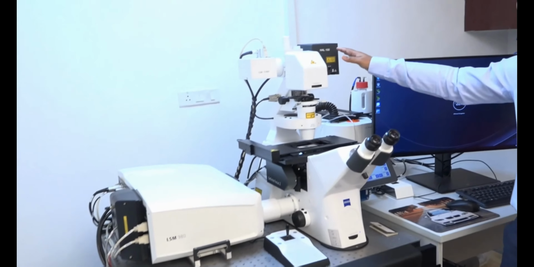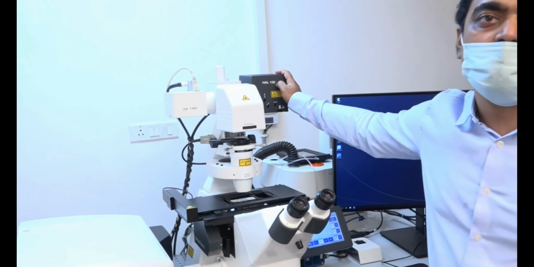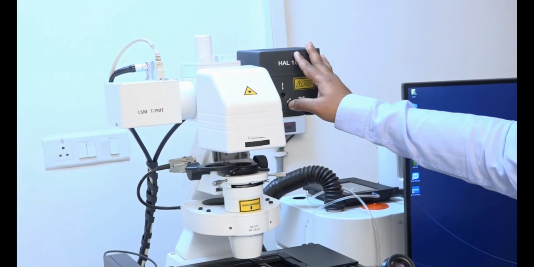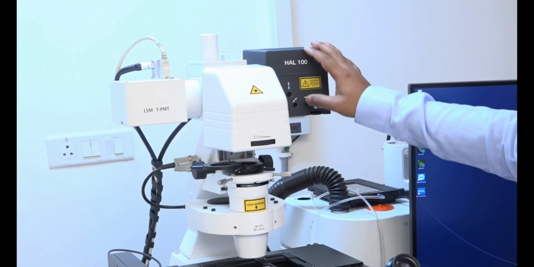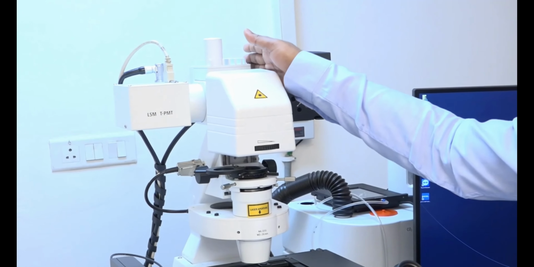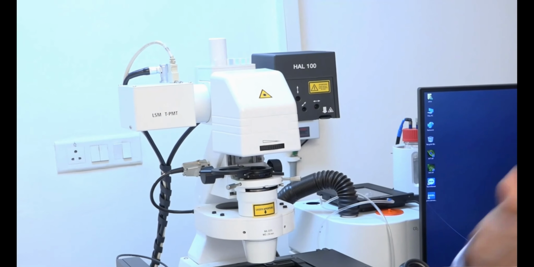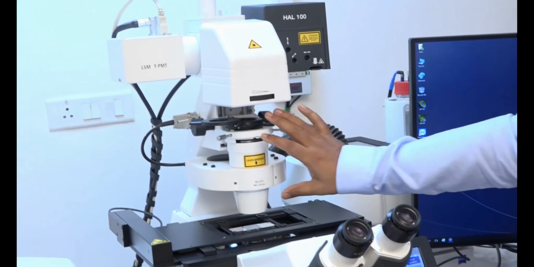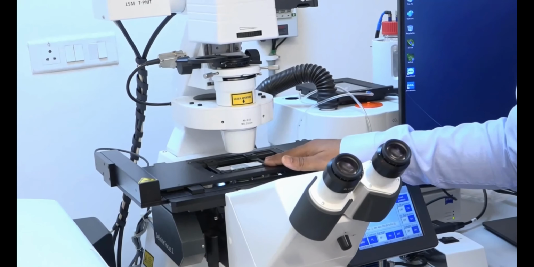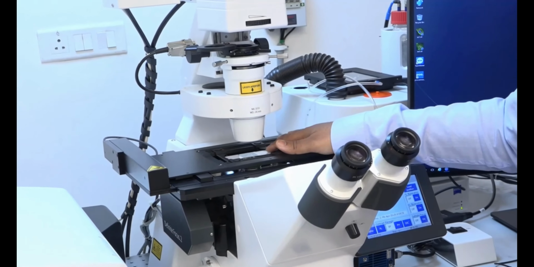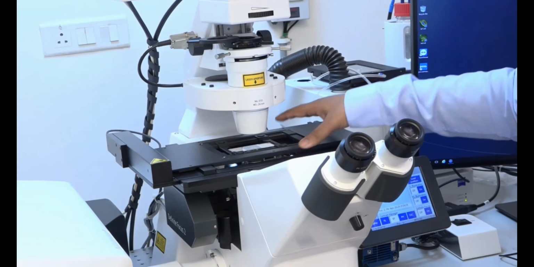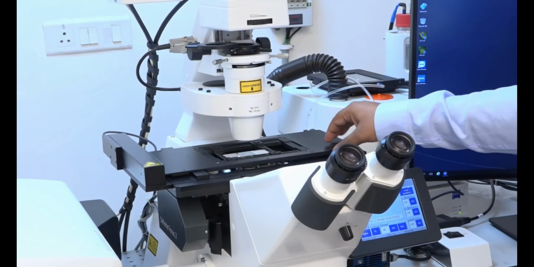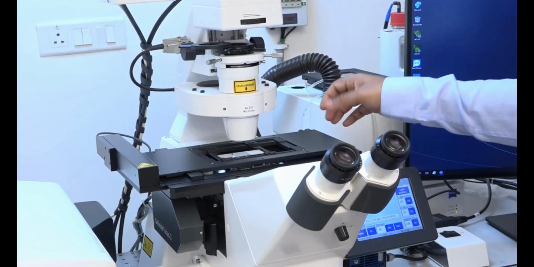If you start from the halogen, a 100-watt light source has been given. This light source is mainly used for transmitted light studies for morphological imaging, and it has an inbuilt shutter to control the inflow and outflow of the light. The light from here comes through the condenser and falls onto the stage. On the stage, the sample in the form of a glass slide has been kept. This is a motorized stage, so the XY movement is fully controlled by the instrument itself.